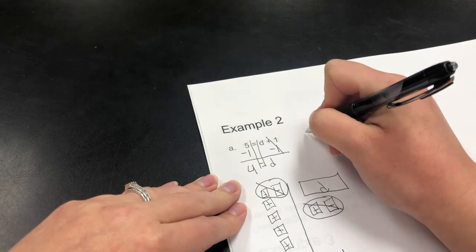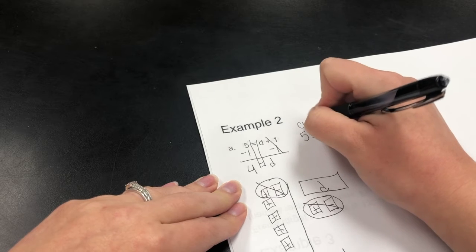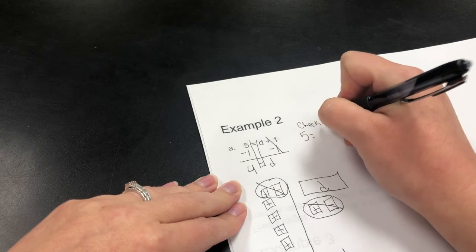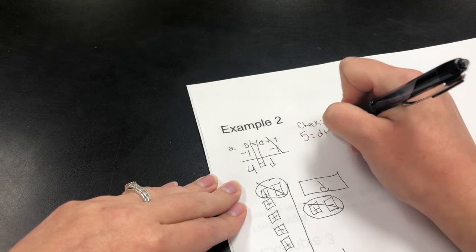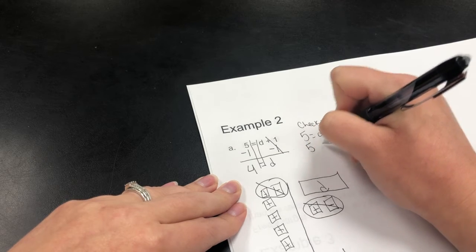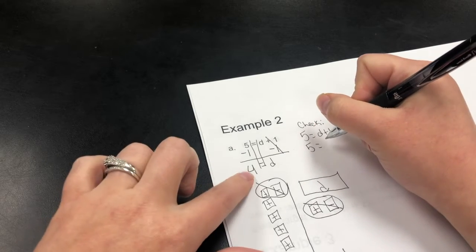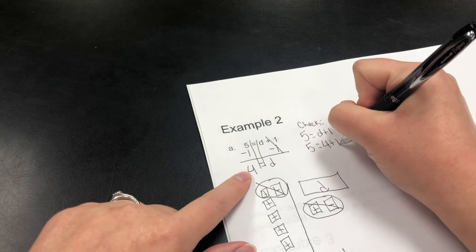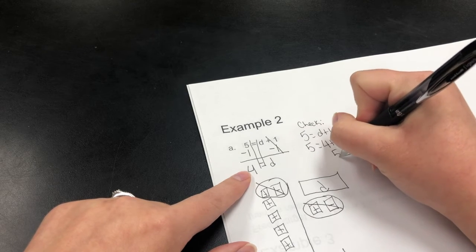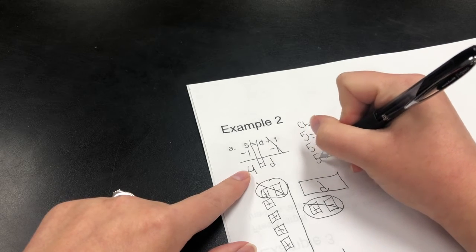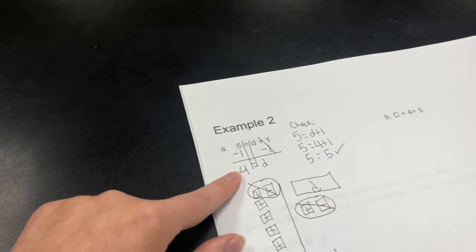So then if I'm wanting to check, 5 equals d plus 1. 5 equals, now I'm saying d equals 4. Well, 4 plus 1 is 5. Does 5 equal 5? Yes.